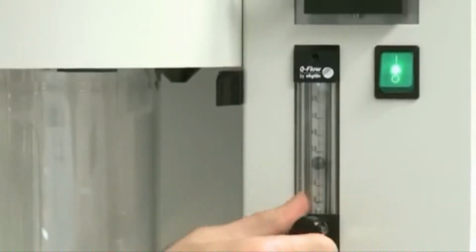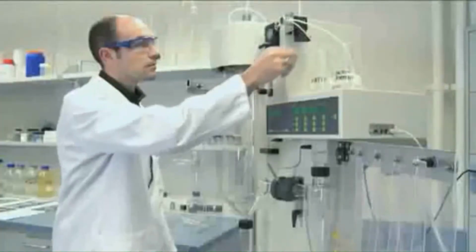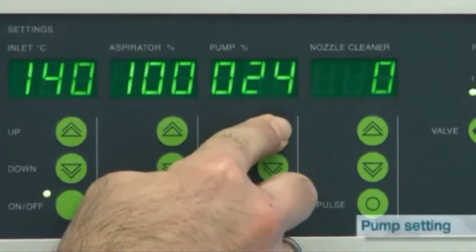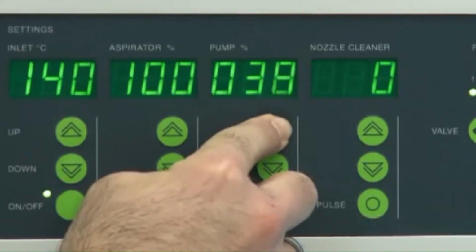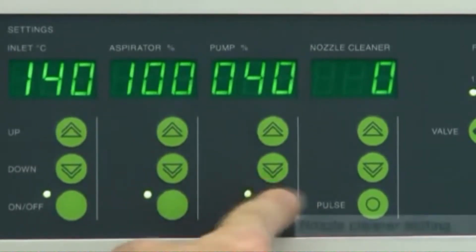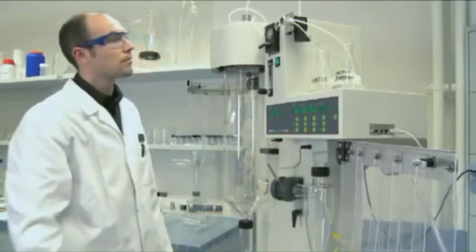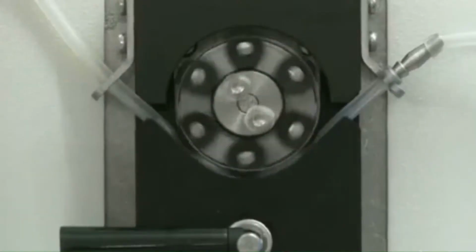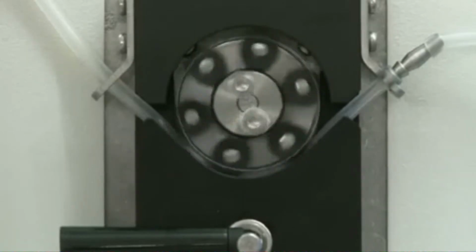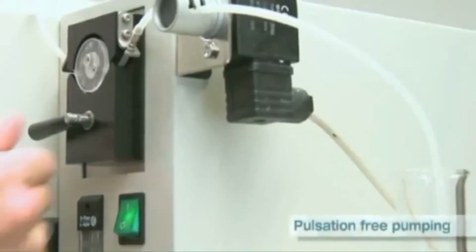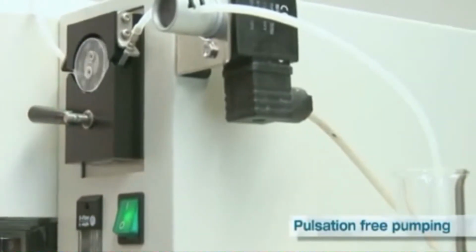Following that, the spray gas will be adjusted, and the pump speed will also be adjusted. Then the pump will be switched on. Then the nozzle cleaning frequency will be set. Now the distilled water is going to be sprayed and the feeding will be done via the pulsation feed pump.